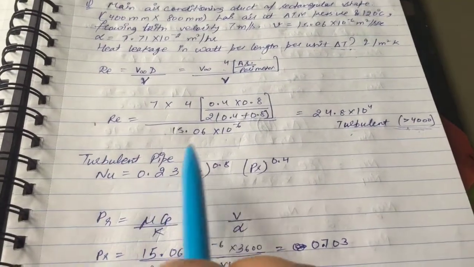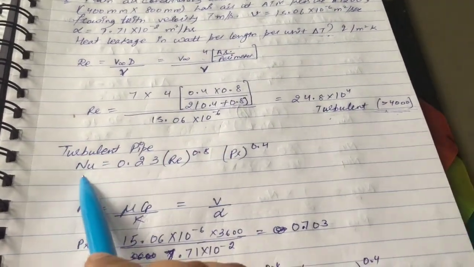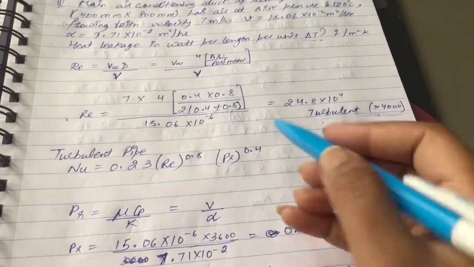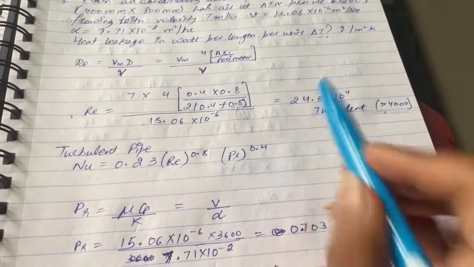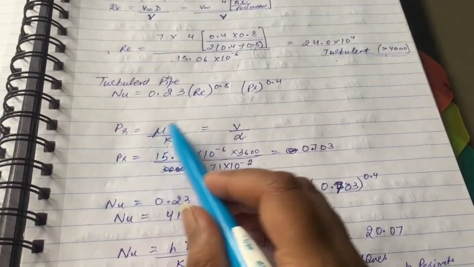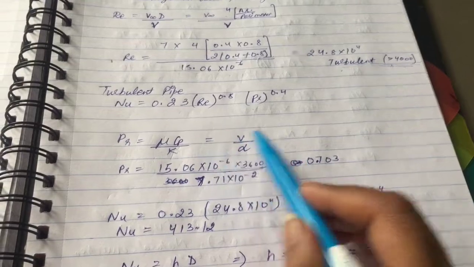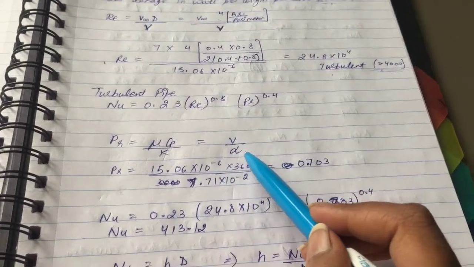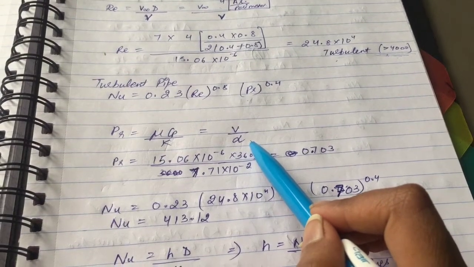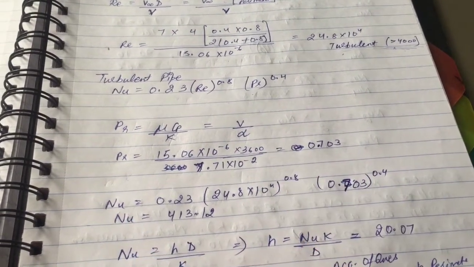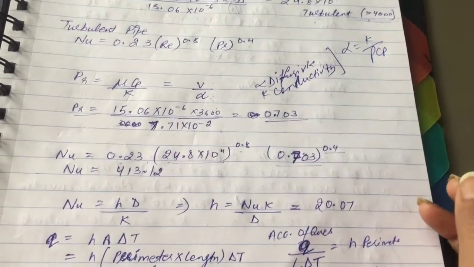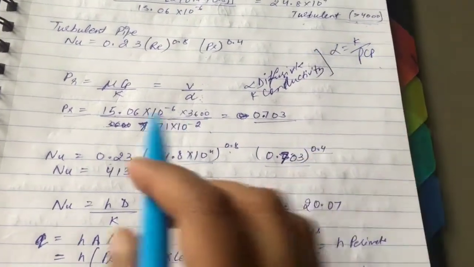For a turbulent pipe, we know that Nusselt number is equal to 0.23 Reynolds number to the power 0.8 and Prandtl to the power 0.4. Prandtl number is equal to mu Cp by K, which is equal to viscosity by diffusivity. Sorry guys, alpha is our diffusivity and K is conductivity, and alpha is equal to K by rho Cp.